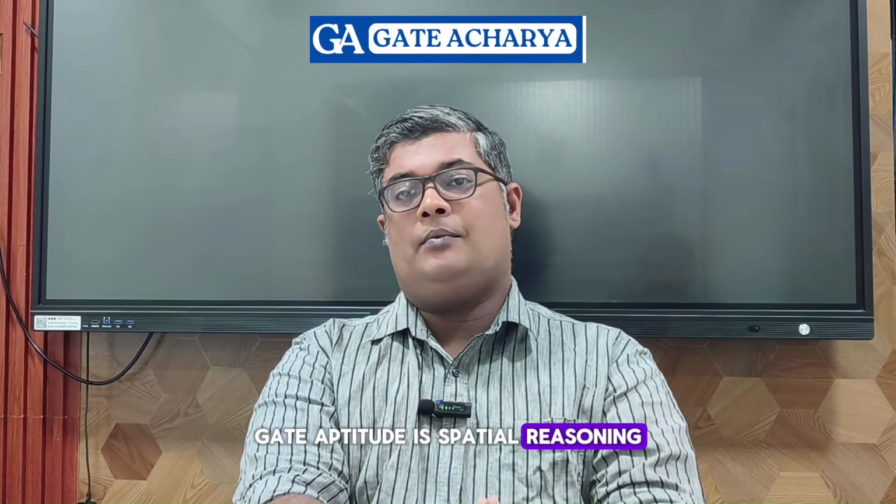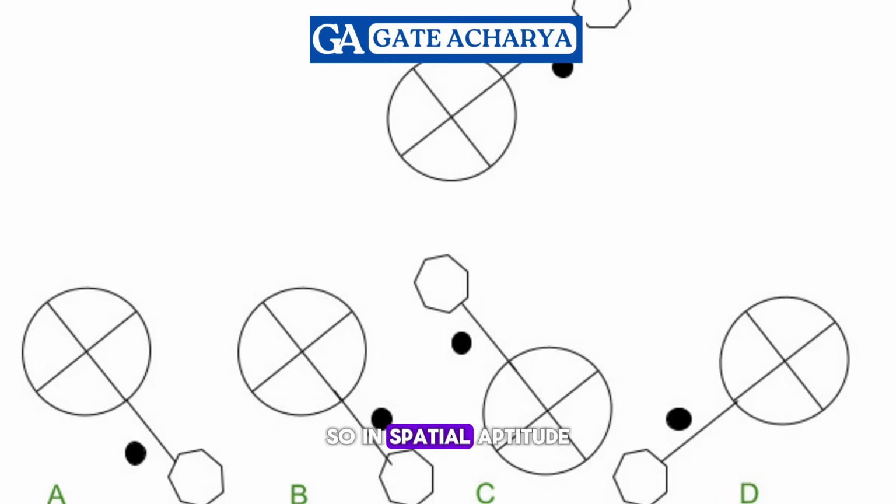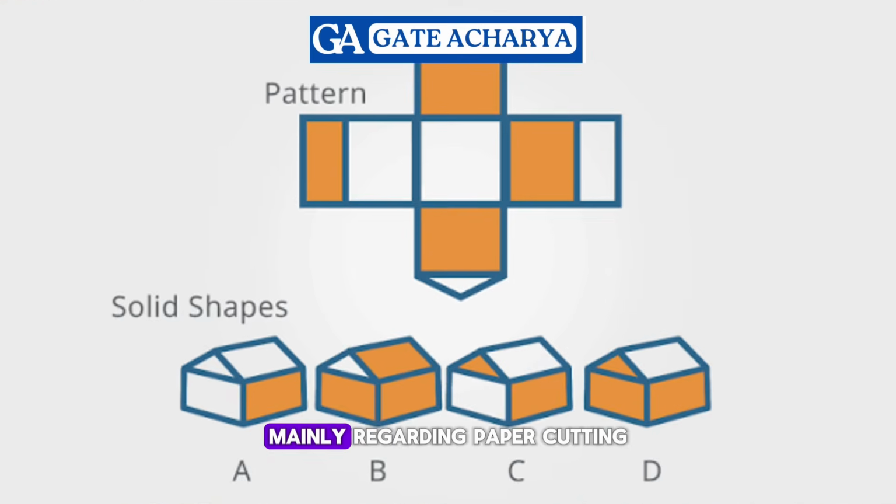Now, the fourth part in GATE aptitude is spatial reasoning. Spatial aptitude is a very new topic. It came only after COVID. In fact, it started around the year 2021. So in spatial aptitude, what we are discussing is mainly paper cutting.